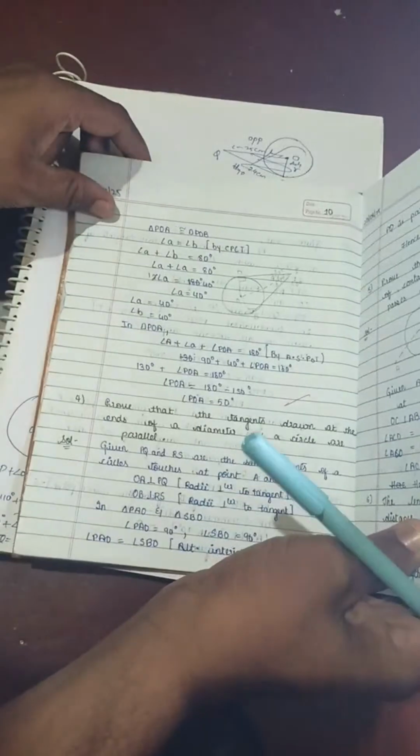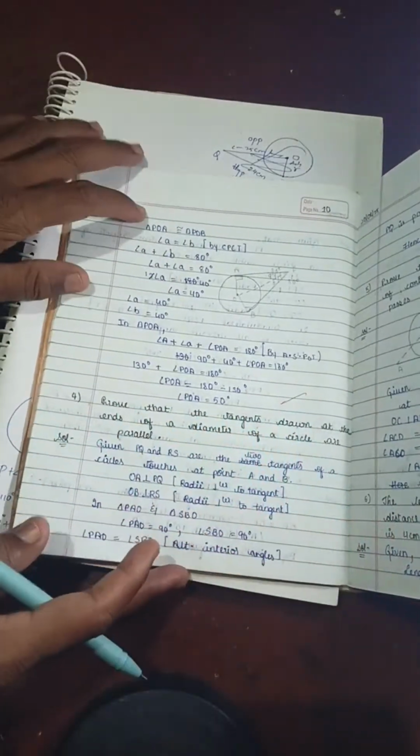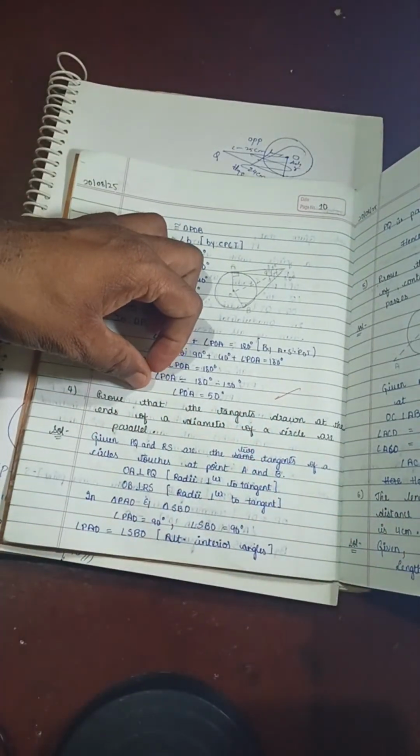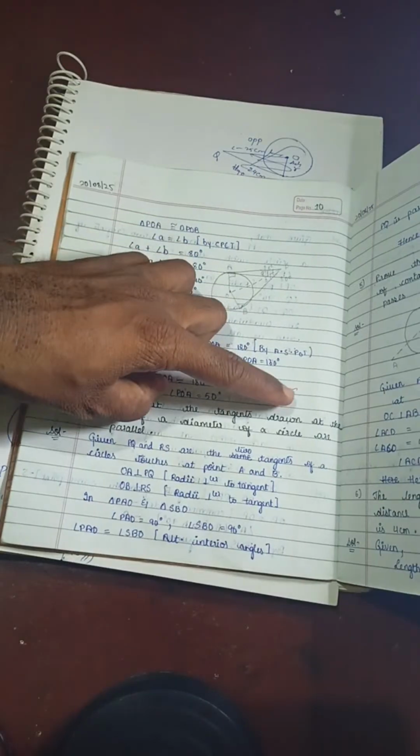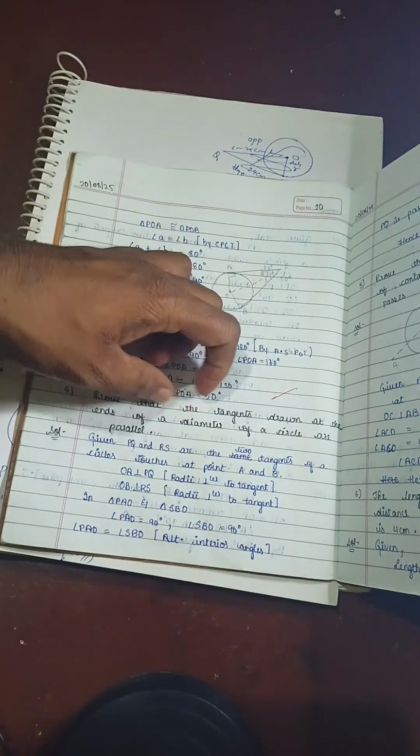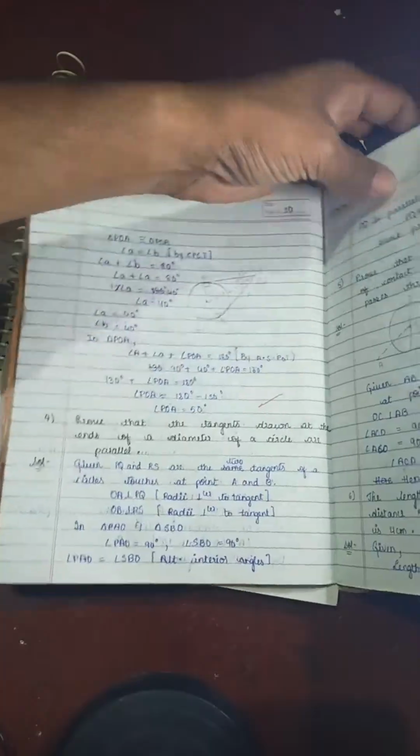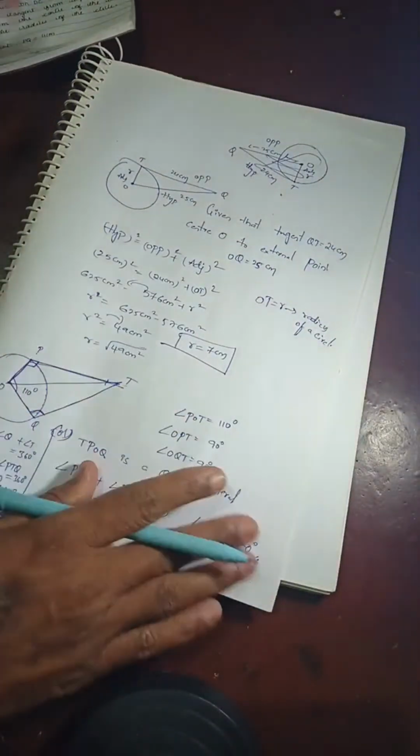Please do concentrate right over here. See, listen here what I have done. Prove that the tangents drawn at the ends of a diameter of a circle are parallel. Very simple. Let me finish these two theorems. Remaining fourth and fifth I will explain tomorrow morning.